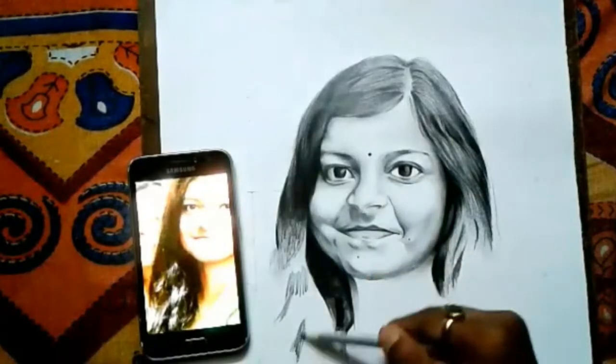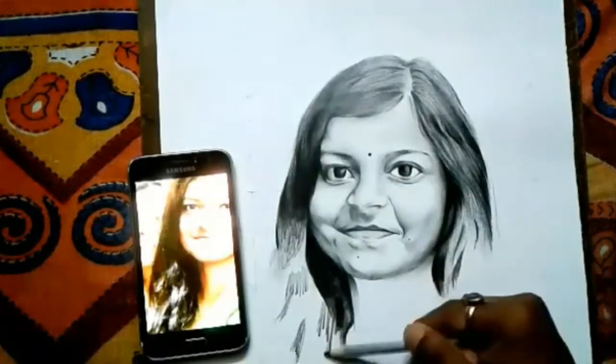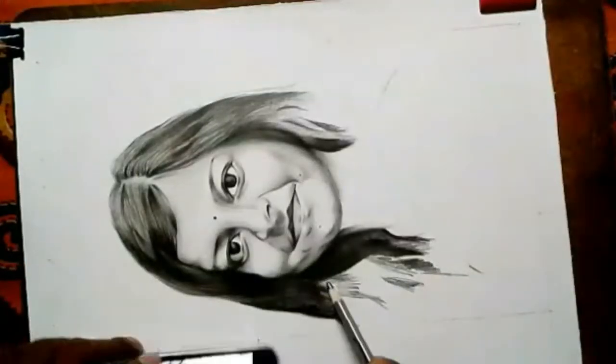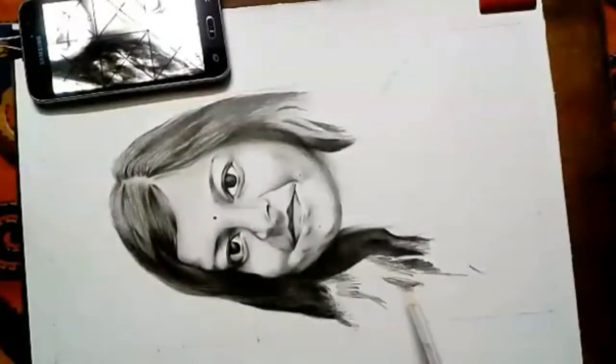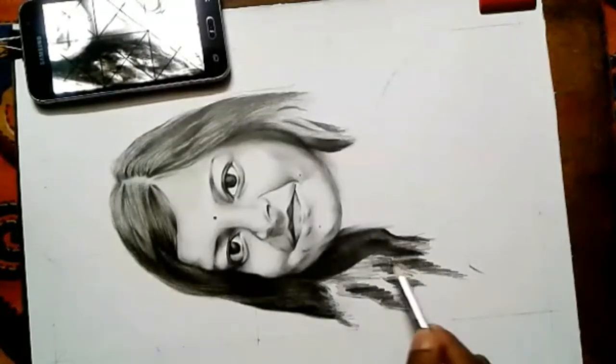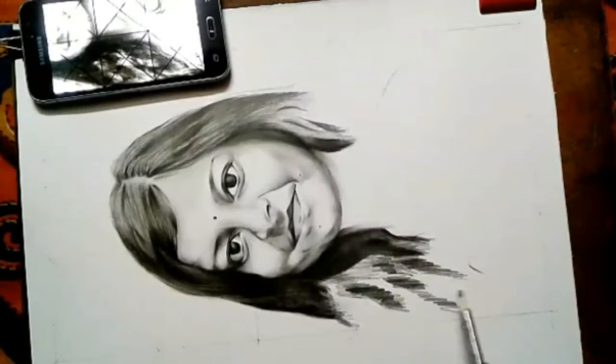It will be easy for me when I am on the second layer. You can use other ways as well. There are many ways to draw any portrait. So these are the darkest areas of these parts, and I have drawn this.